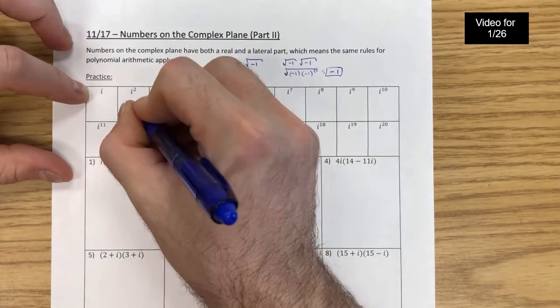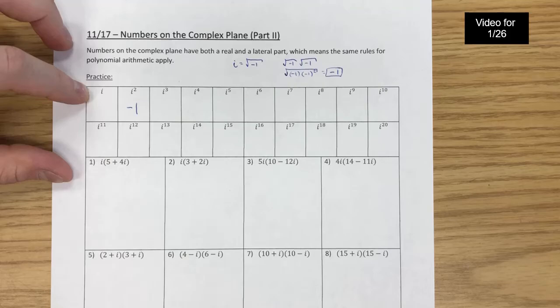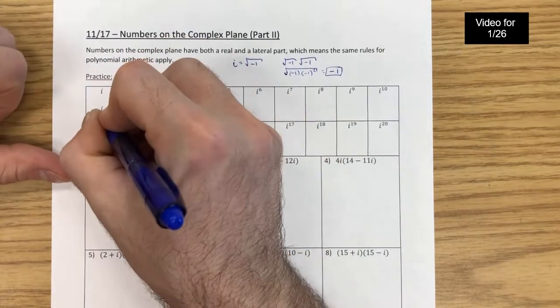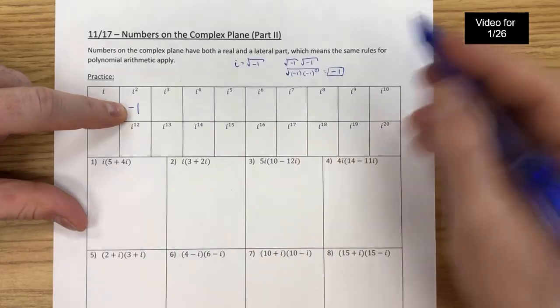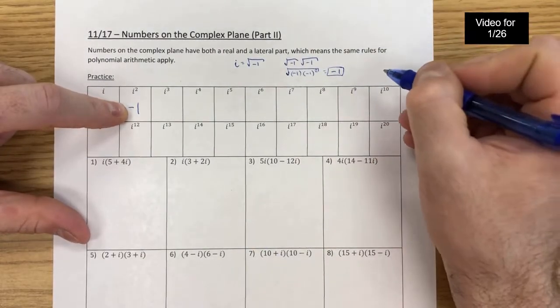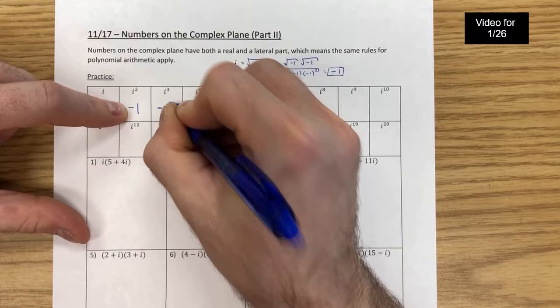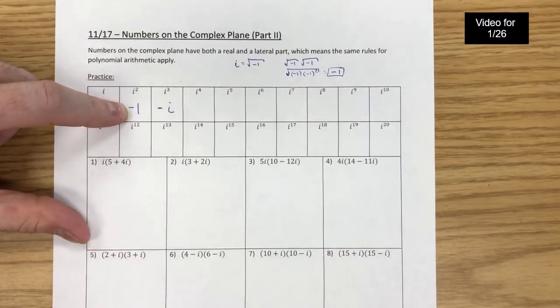So I'm going to get a -1 value in there. i itself is just going to be i. So I have -1, and if I multiply that times another i, I'm just going to get a negative i.